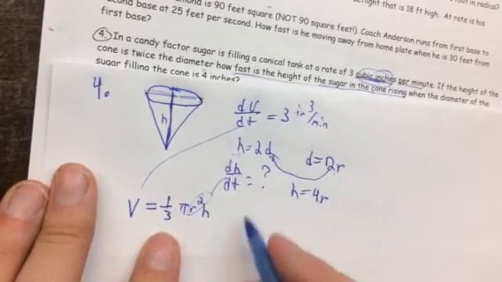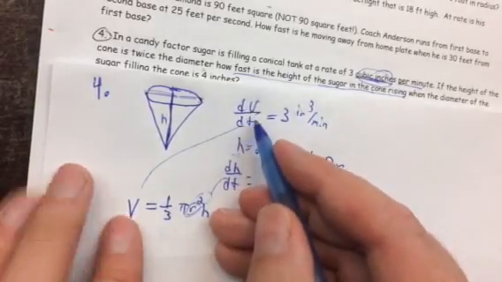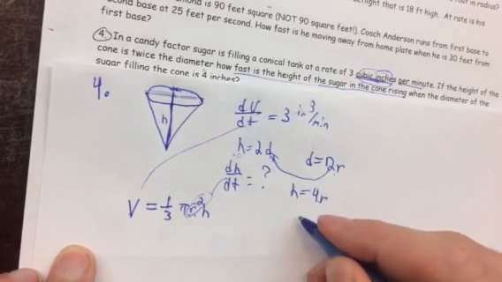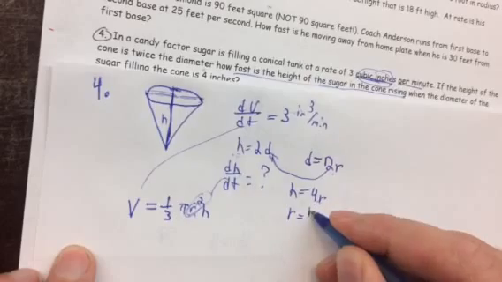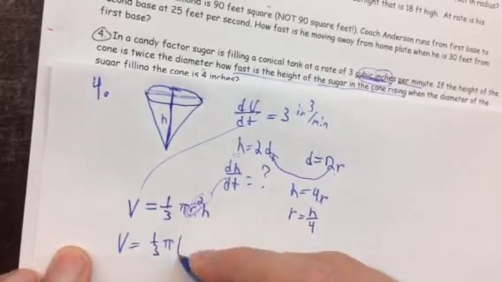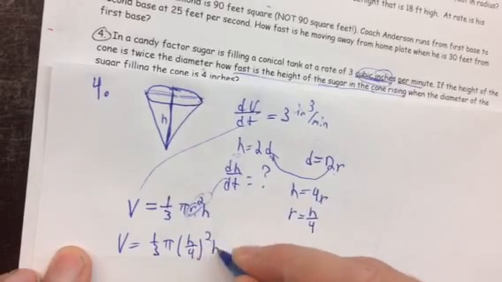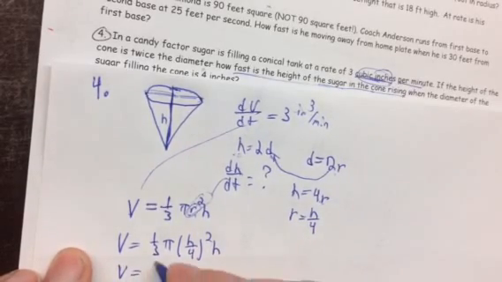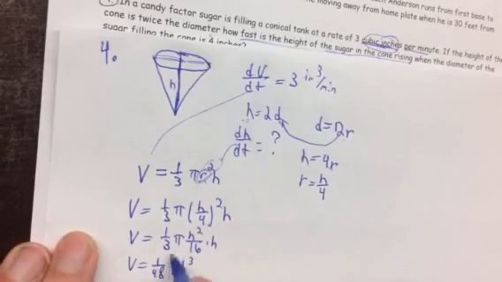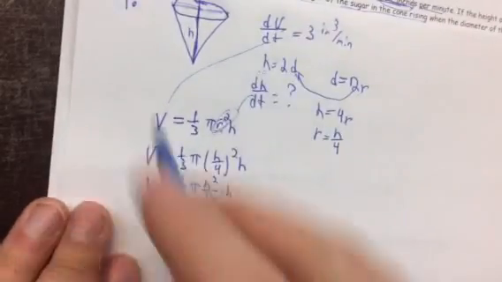And since h is 4 times r, and I want to replace the r to just leave v's and h's, because I know dV/dt and I want dh/dt, but I don't know dr/dt, I'm going to divide both sides by 4. r is h divided by 4. And so I can rewrite this equation as V equals 1/3 pi times h divided by 4 squared times h. I'm going to do a little simplification. This is h squared divided by 16 times h. I'm going to put all my constants together. This is 1 over 48 pi times h cubed. This is all a constant, and so this is going to be a very easy derivative.